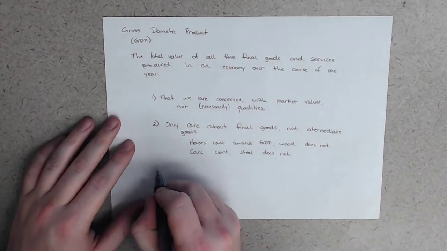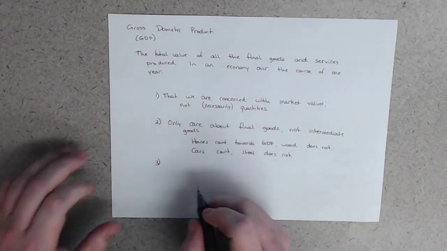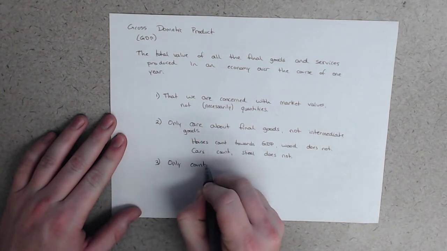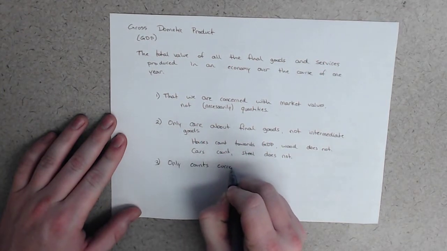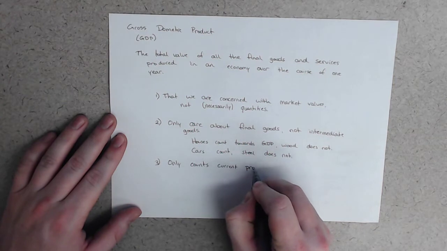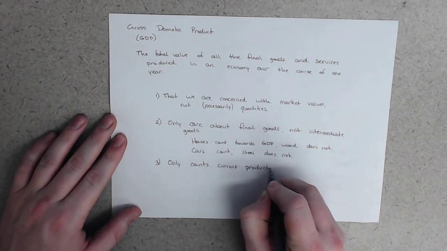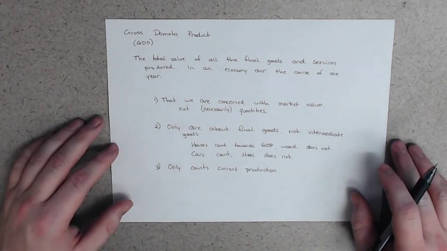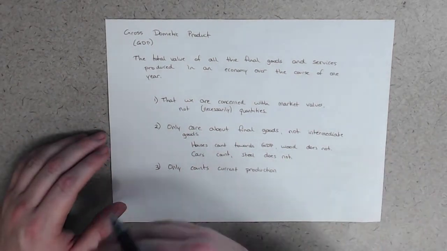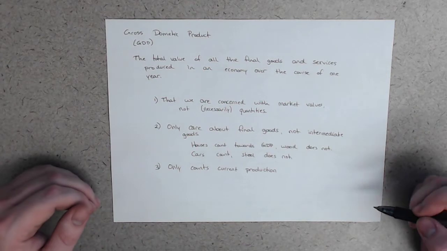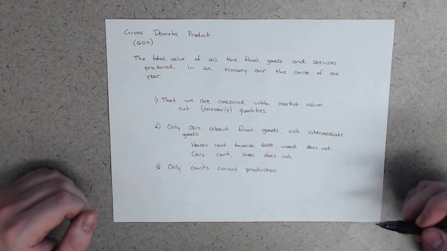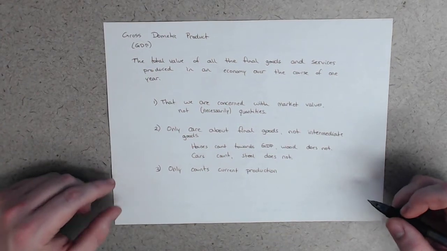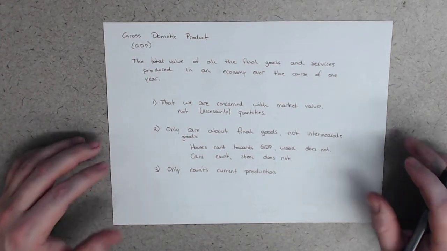Okay, and then finally, it only counts current production. Okay, so that really cool used car from 2003, if you bought it this year, it does not count towards this year's GDP because it was produced in 2003 and it already counted towards GDP then, right?